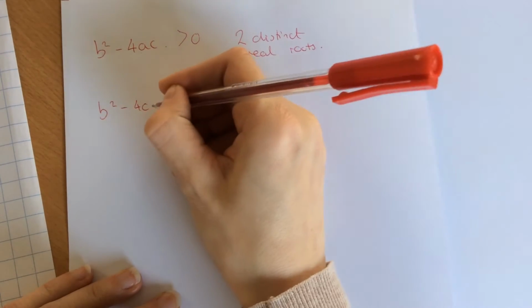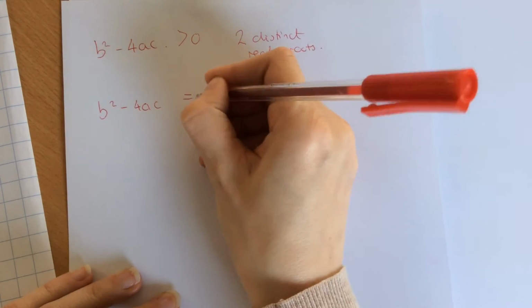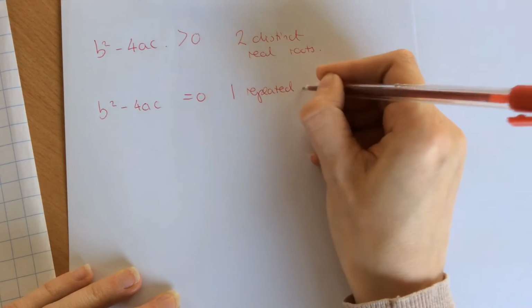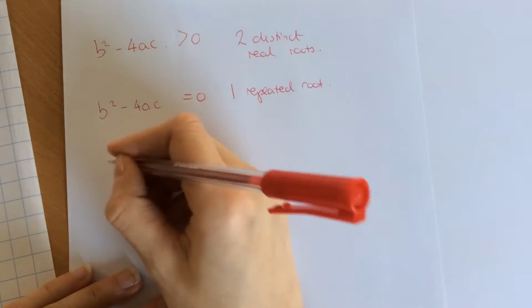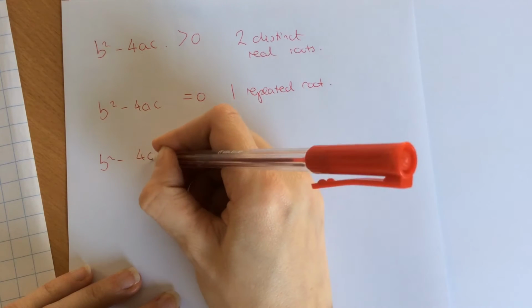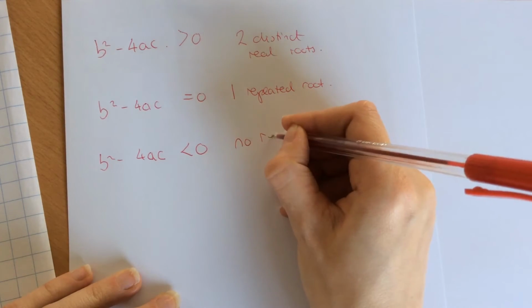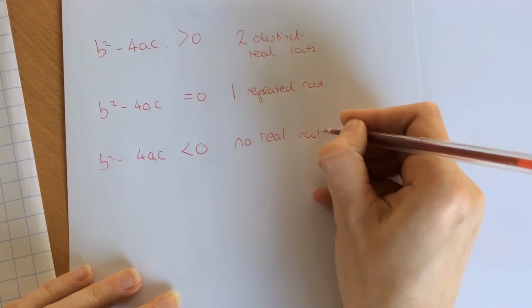If the answer to this is equal to 0, then it has one repeated root. If the answer to that is less than 0, then it has no real roots.